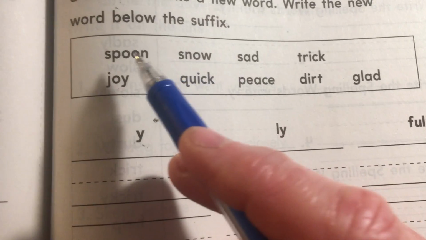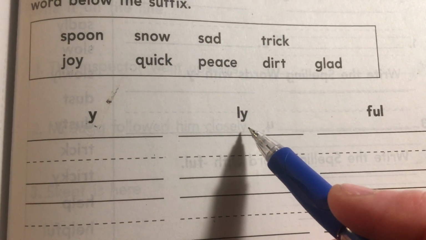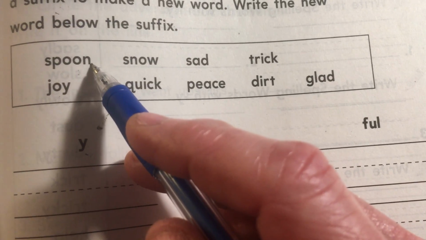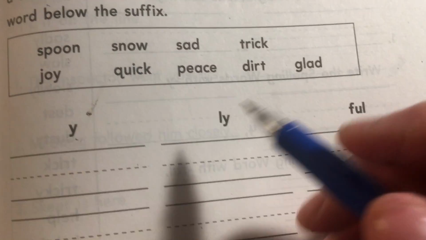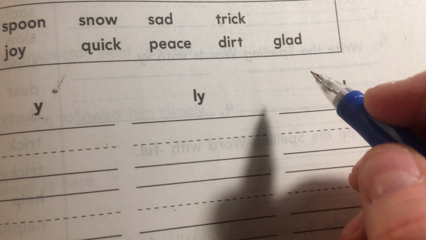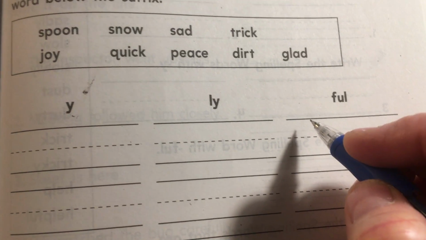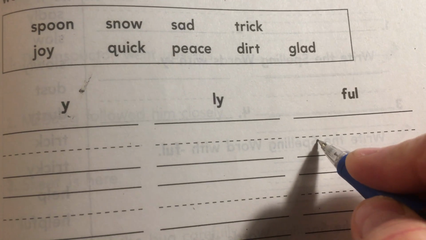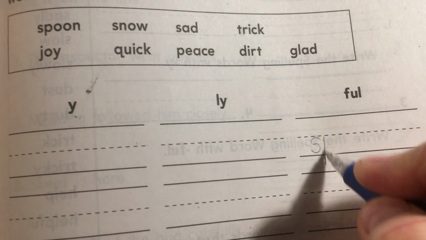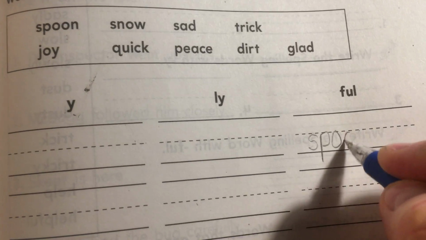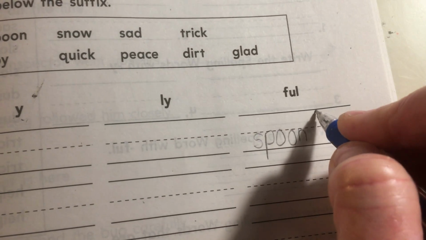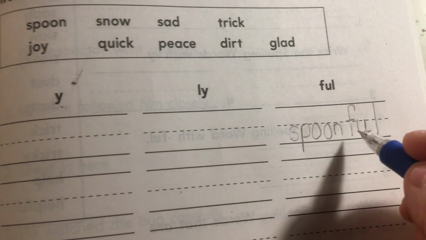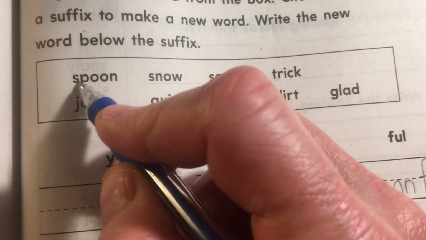If you added ly, it would be spoonly. Have you ever heard that word? No. If you add ful, you have spoonful. So a spoonful, that's an amount. It's about a spoonful of sugar, which makes the medicine go down. Spoonful, that's a measure. So this is a real word. So by putting ful on the end, we changed the word from a spoon to a measurement, a spoonful. Okay, and then cross this off.